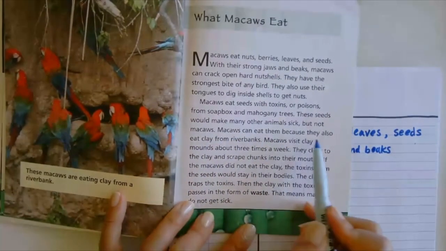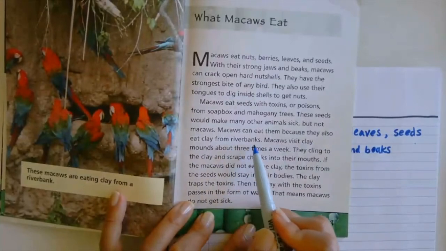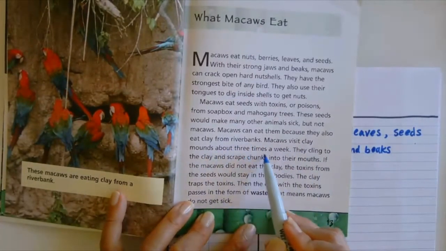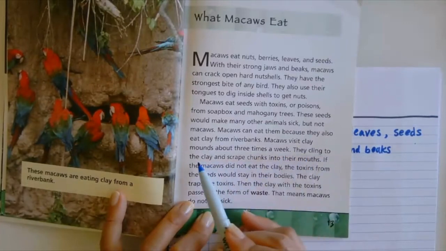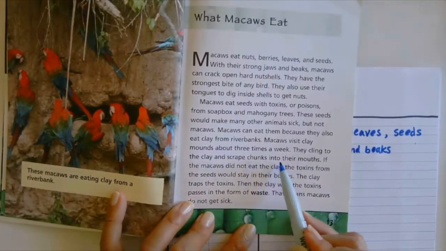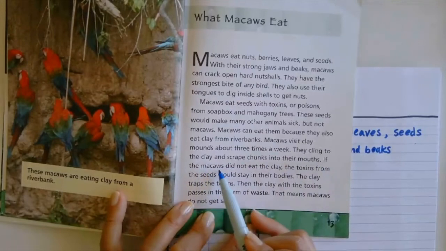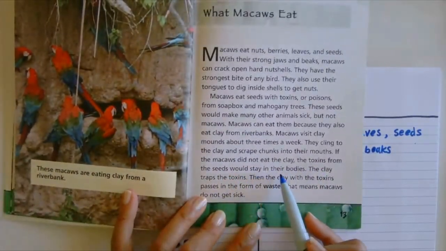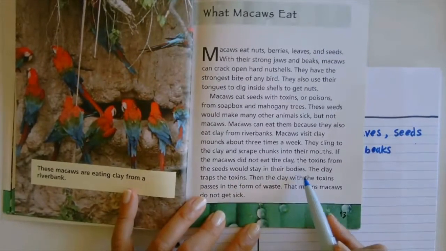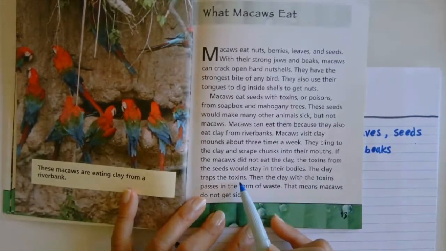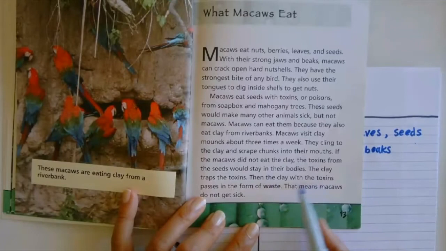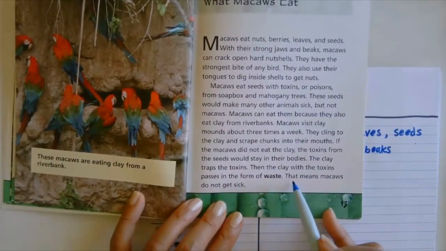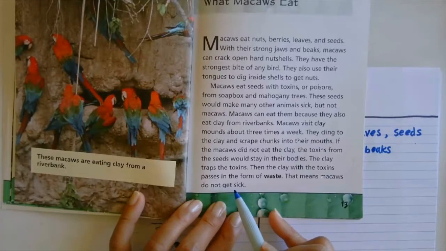Macaws can eat them because they also eat clay from riverbanks. Macaws visit clay mounds about 3 times a week. They cling to the clay and scrape chunks into their mouth. If the macaws did not eat the clay, the toxins from the seeds would stay in their bodies. The clay traps the toxins, then the clay with the toxins passes out in the form of waste. That means macaws do not get sick.